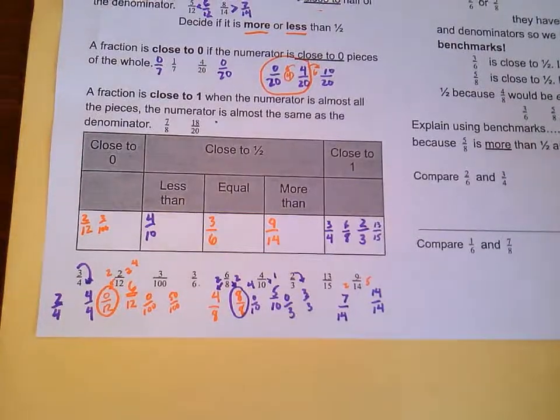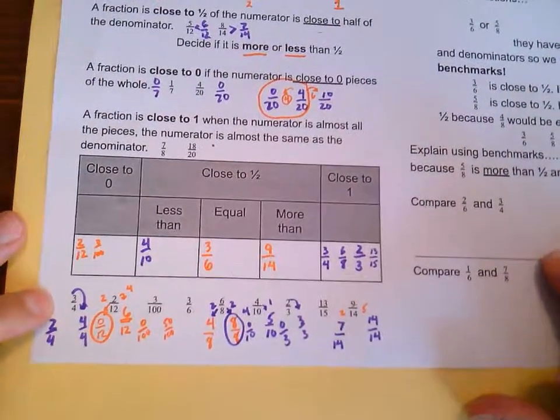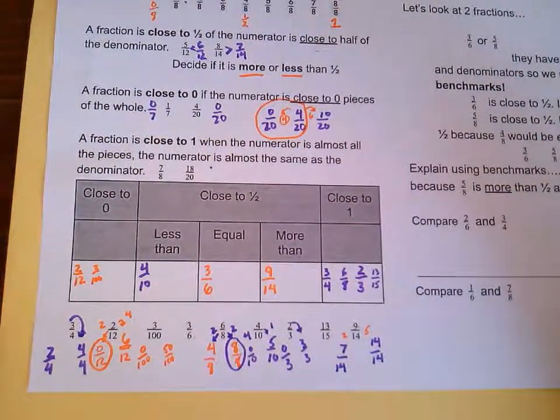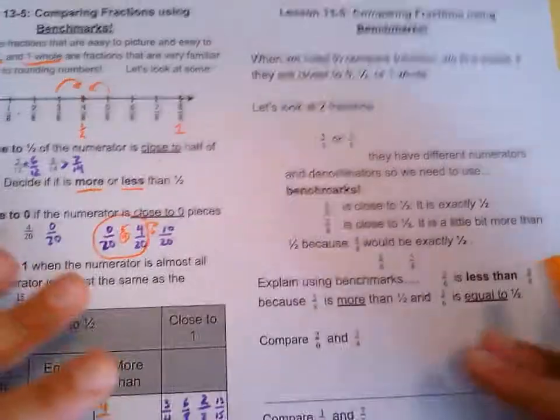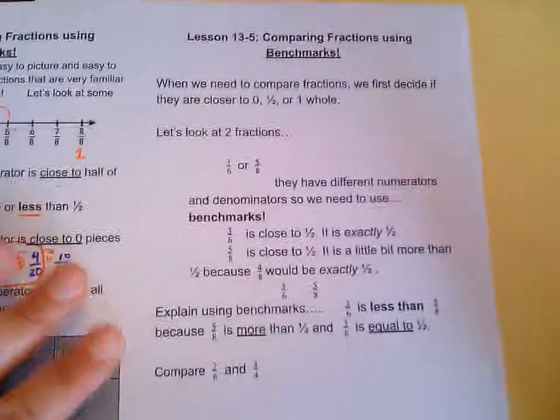All right, so that was only step one of comparing our fractions if they have different numerators and denominators. The first thing we'd have to do for both of those fractions we're looking at is decide is each one close to 0, a half, or a whole. So now let's get into the actual comparing part.